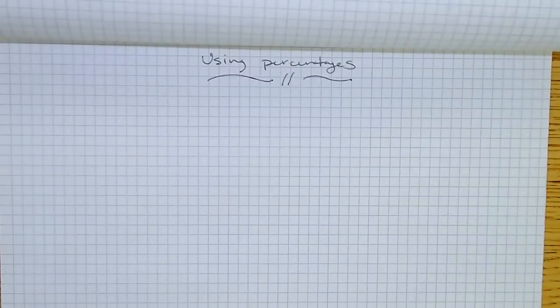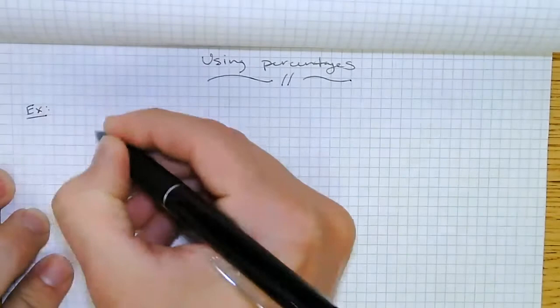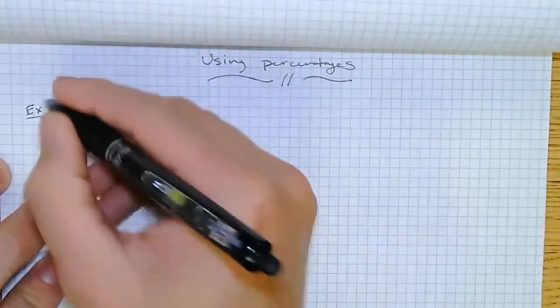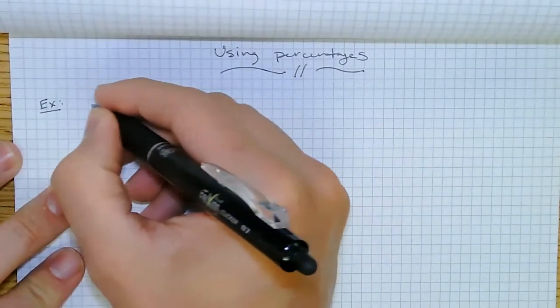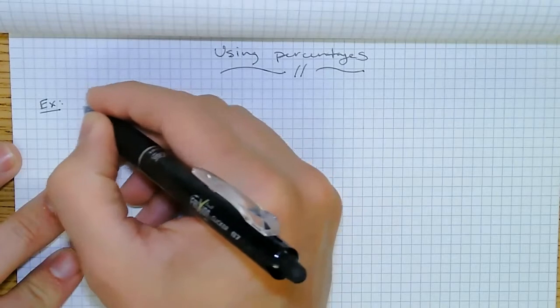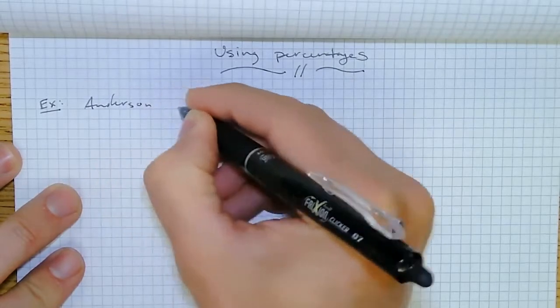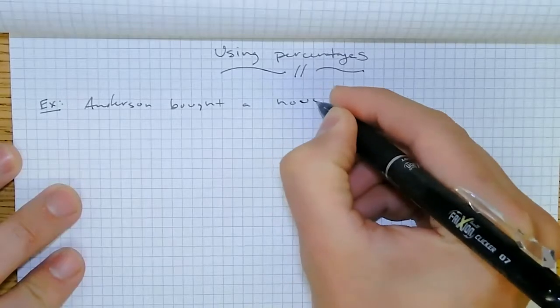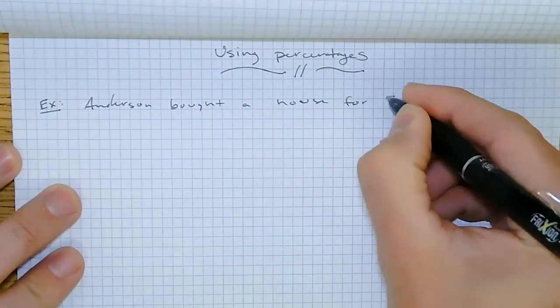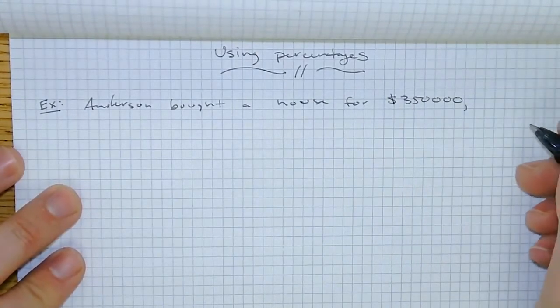When dealing with geometric kinds of sequences, it's all kind of tied together. So let's say, for example, I bought a house for $350,000.